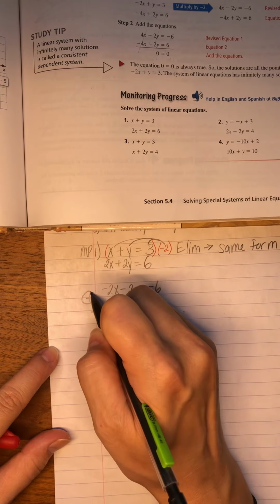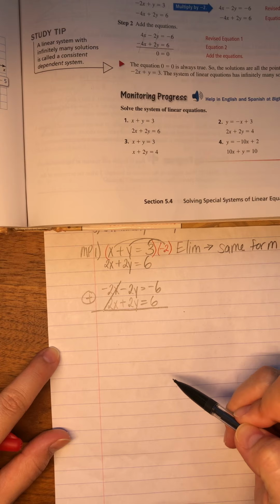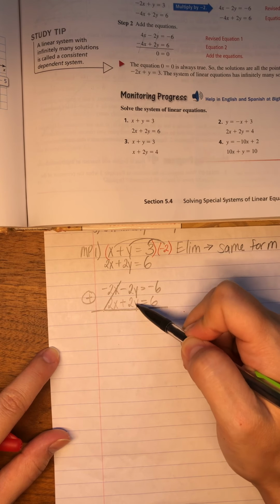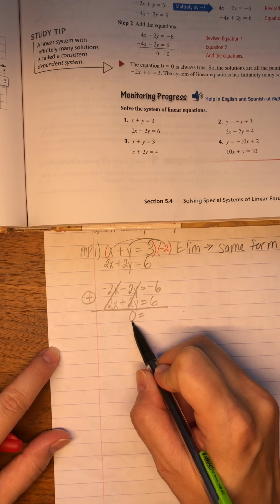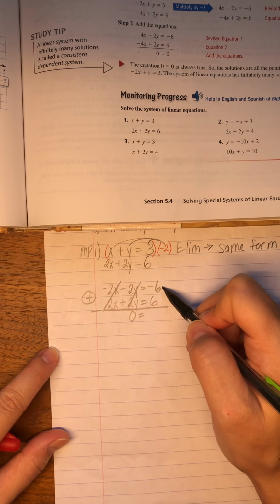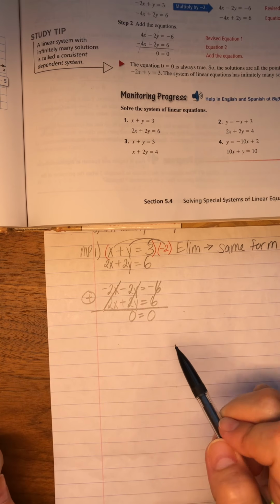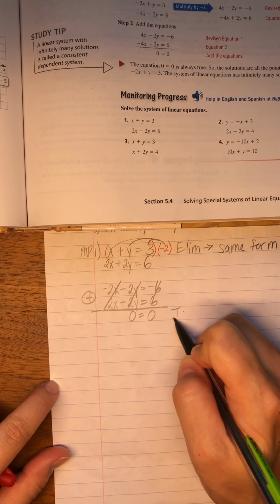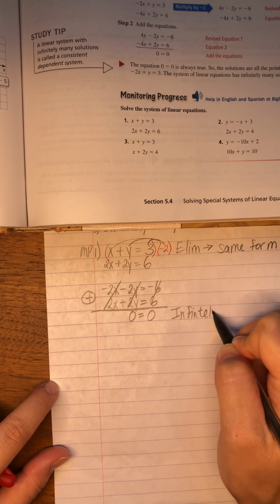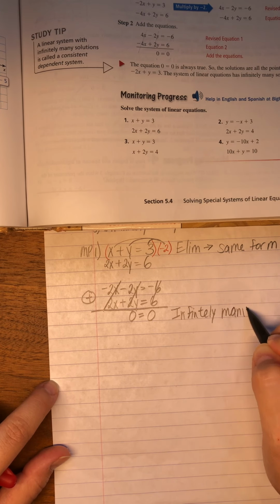I'm going to add these 2 equations together. -2x and 2x, they're eliminated. Now look at these y's, -2y and 2y. They also get eliminated, leaving us nothing or 0 on the left side. Let's add on the right side. -6 and 6 is 0. All the variables canceled out. This is a special solution. Because this is true, that means that there are infinitely many solutions. Or we can write IMS.